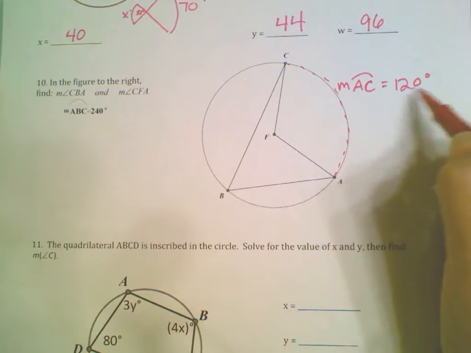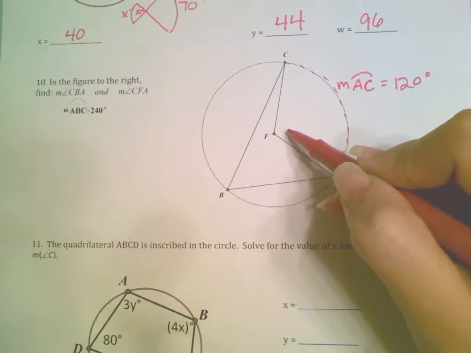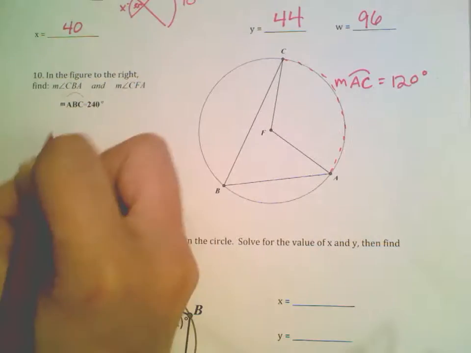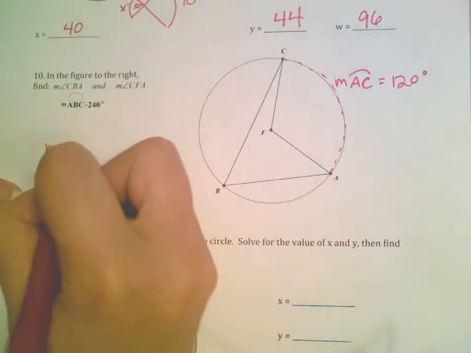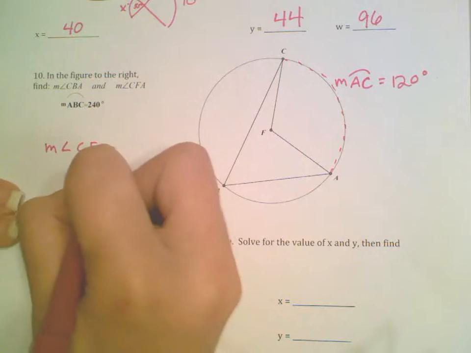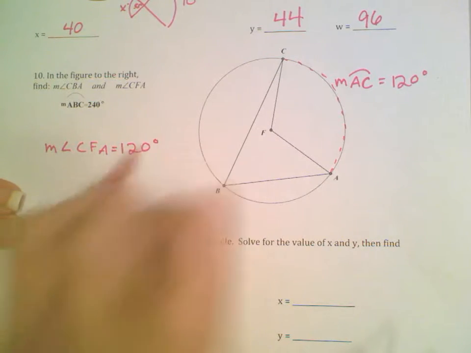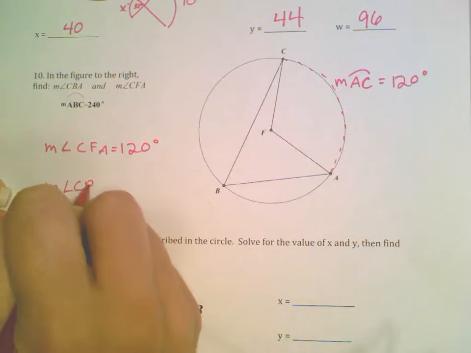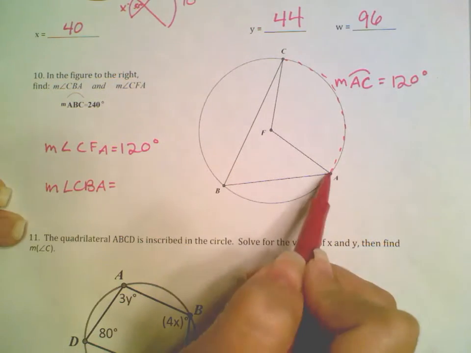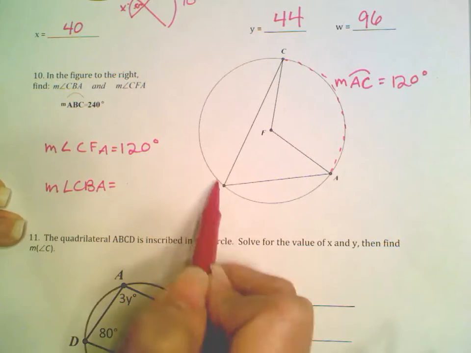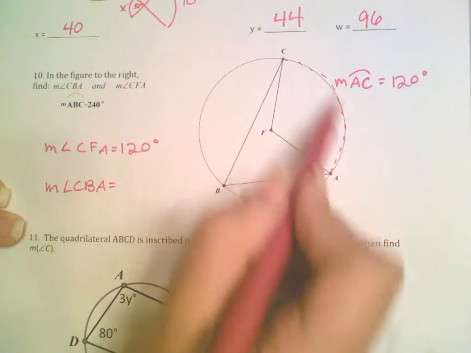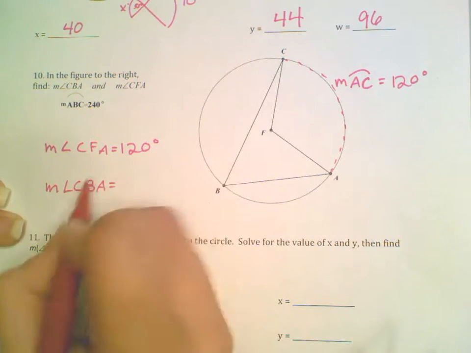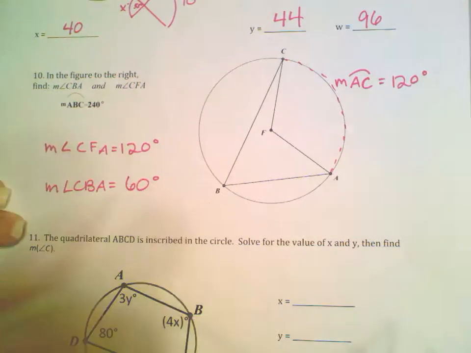We know that the arc and the central angle will have the same measure. So we already know that the measure of angle CFA must also be 120 degrees. Then from there, the measure of angle CBA, which is an inscribed angle, is going to be half of the intercepted arc. So half of 120 degrees would give us 60 degrees.